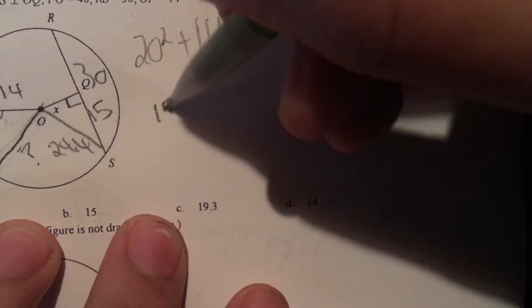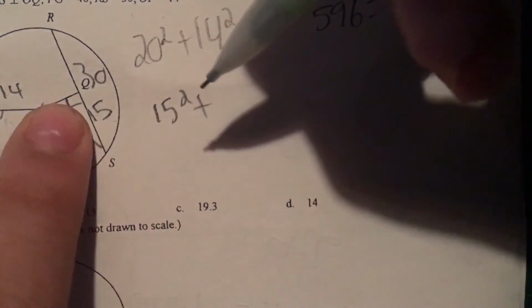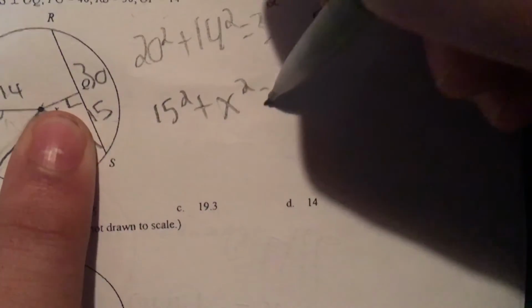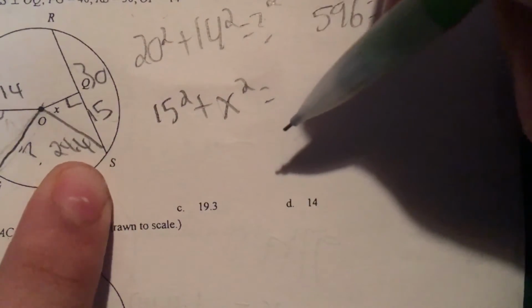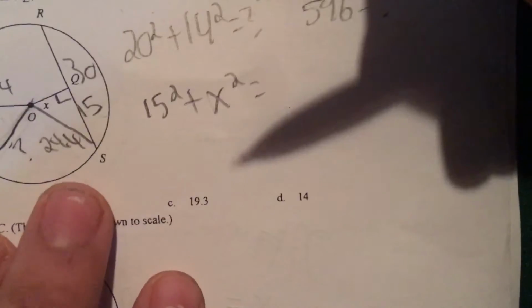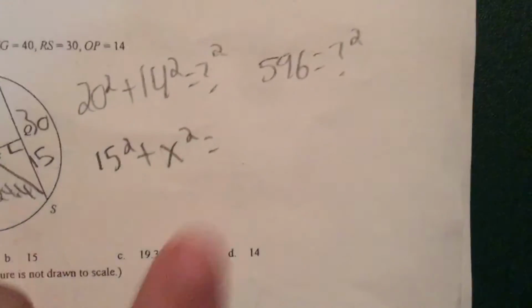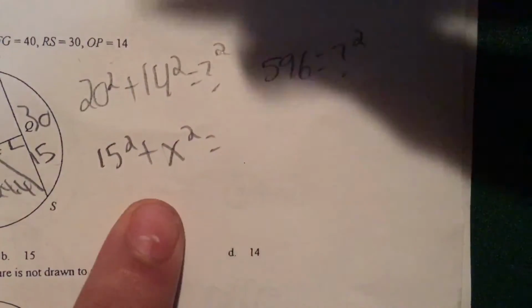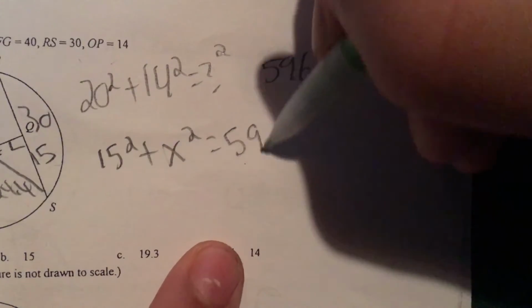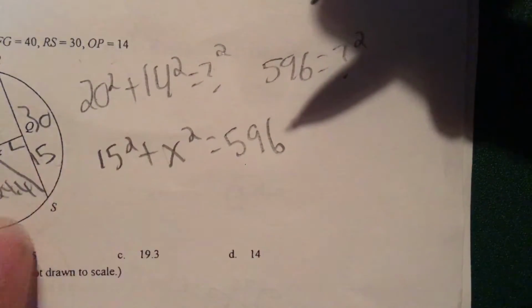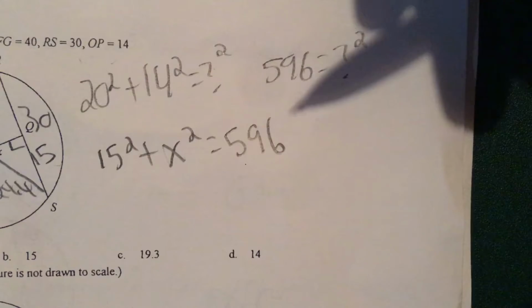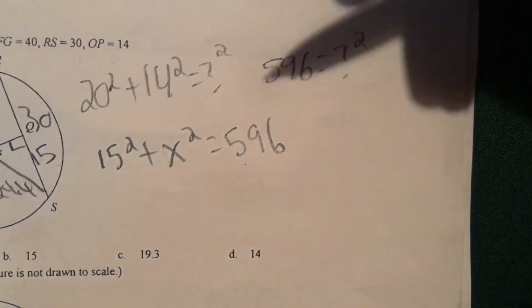So we'll do 15 squared plus, now we're going to use this x squared equals 24.4 squared, but instead of writing that decimal out, we already know that that squared is 596 because we already did that in the first step. So you can just write that out instead of doing the 24.4 squared because that's just extra writing that we don't need.